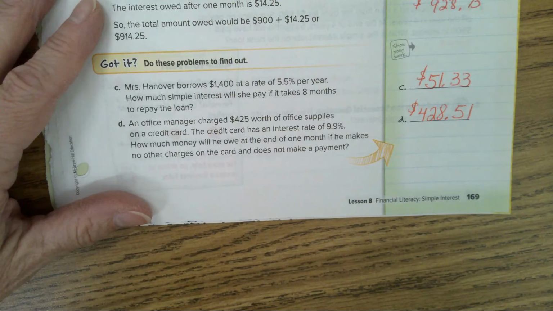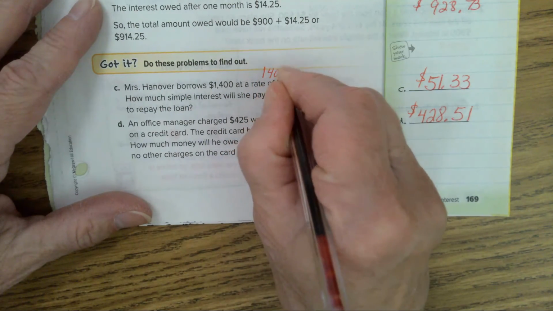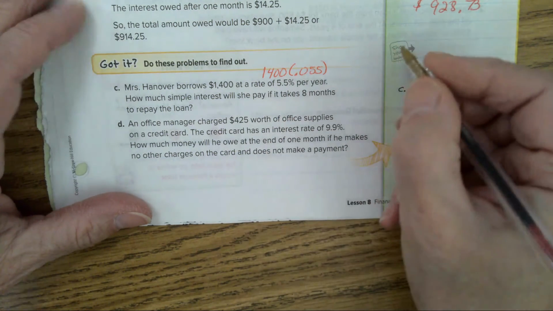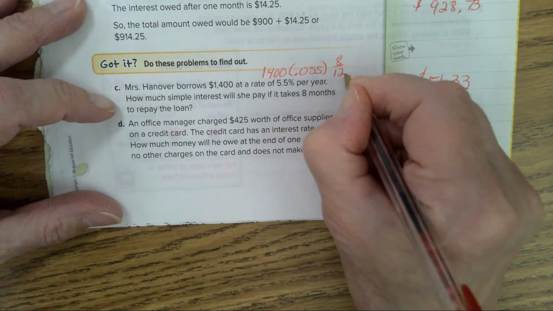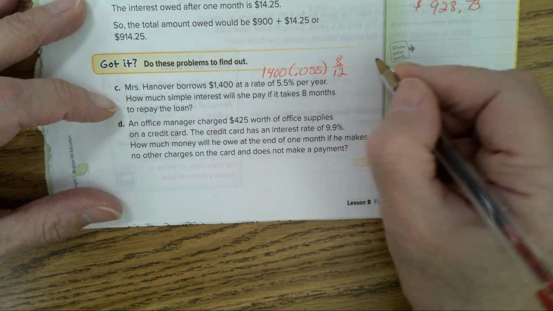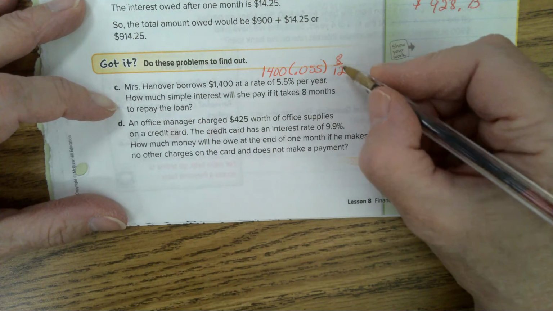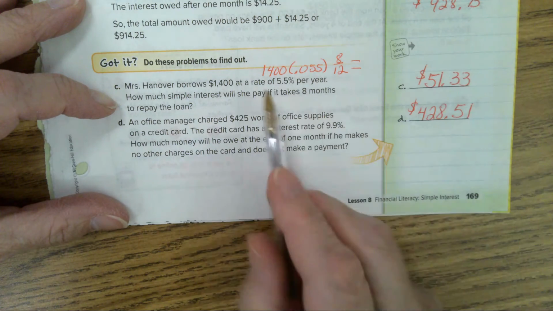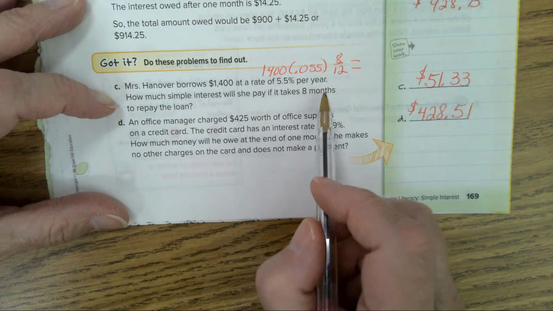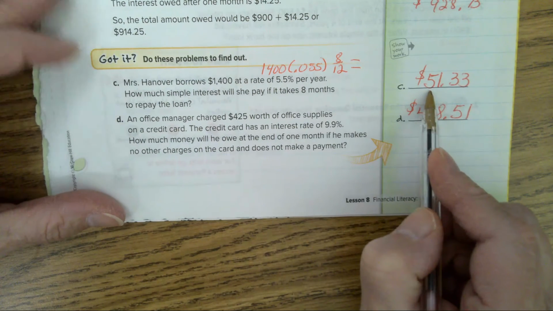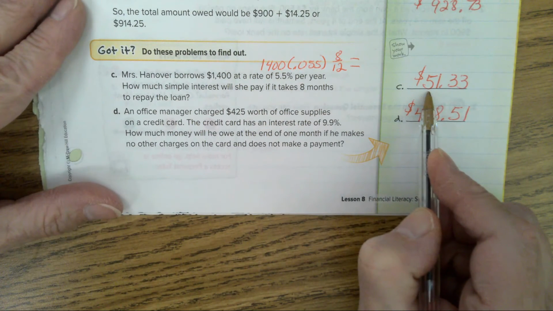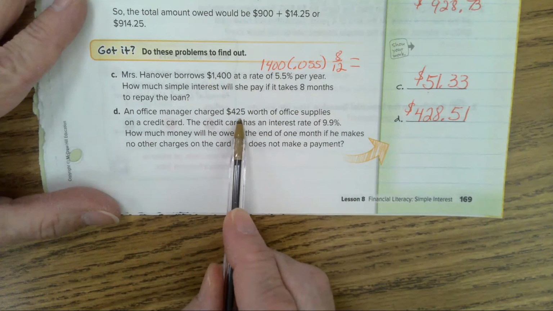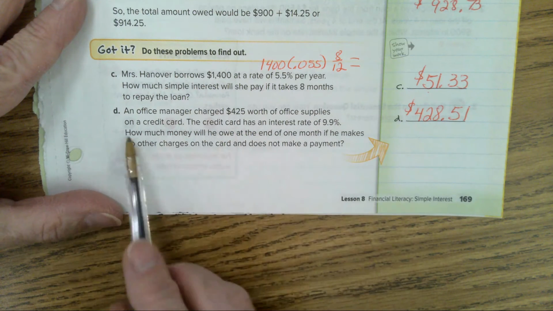In letter C, you're going to take 1,400 times 0.055 times 8/12. Now 8/12 will simplify to 2/3. Okay? And when you multiply this, take it times 2, divide it by 3, you get $51.33. In letter D, an office charged $425 worth of office supplies on a credit card.